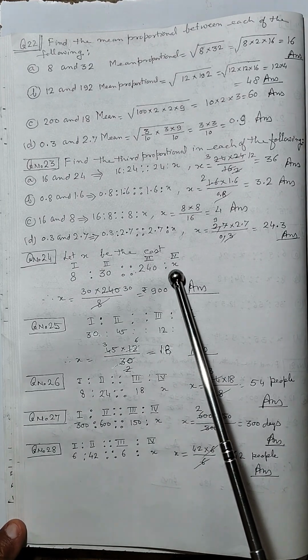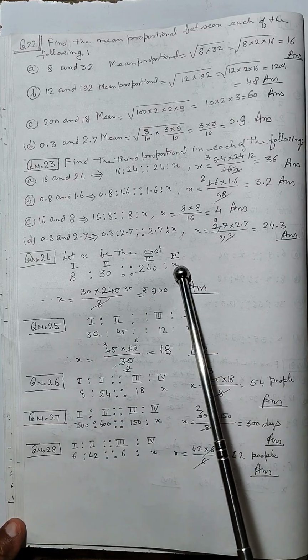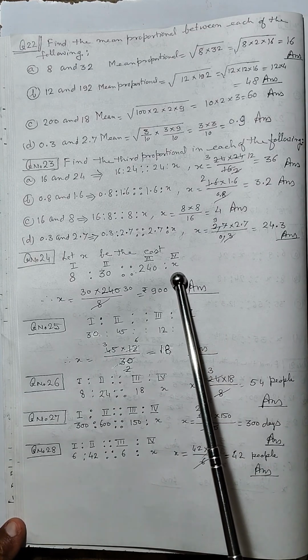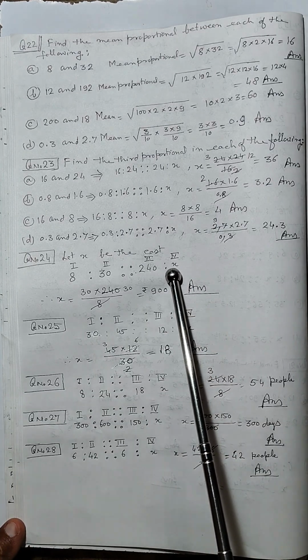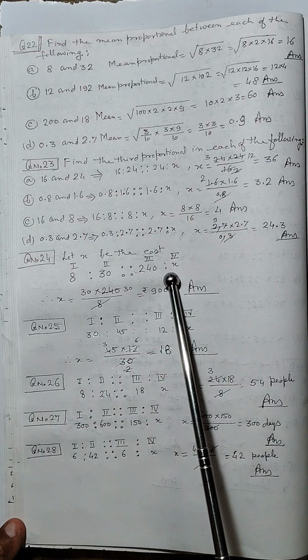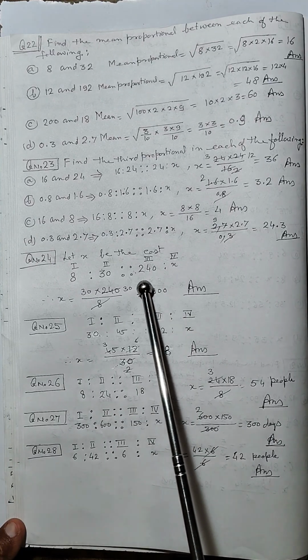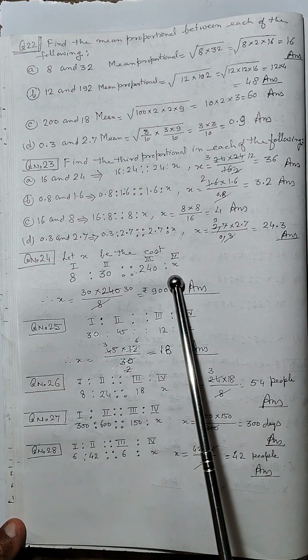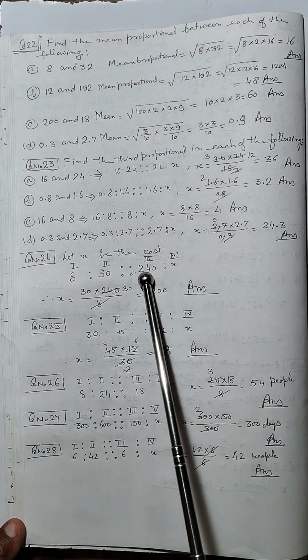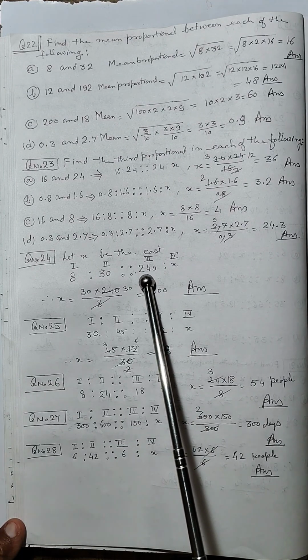So you see, first of all, which is unknown, that will be written on the fourth term, and the third term will be taken of the same group, means the cost is 240, we have to determine the cost, so the 240 will be written in the place of third term.